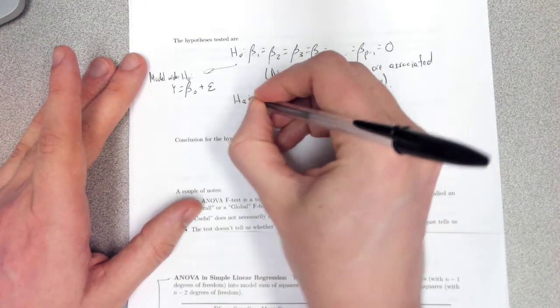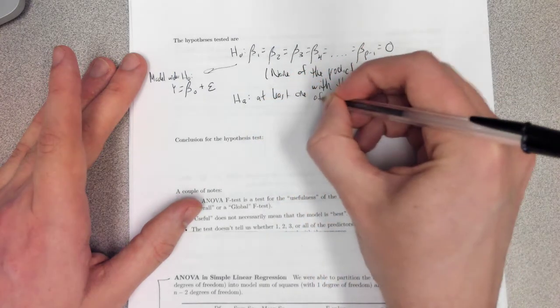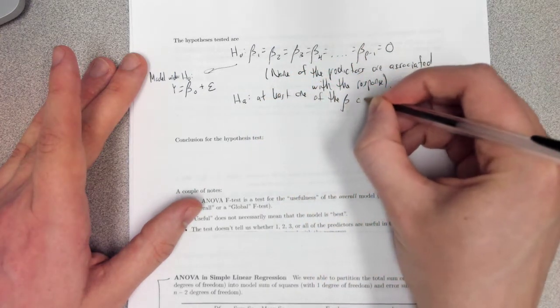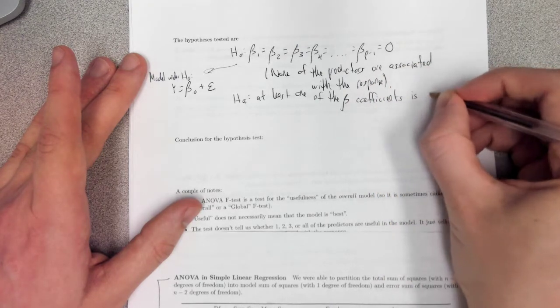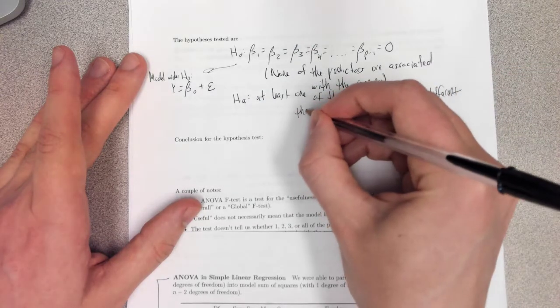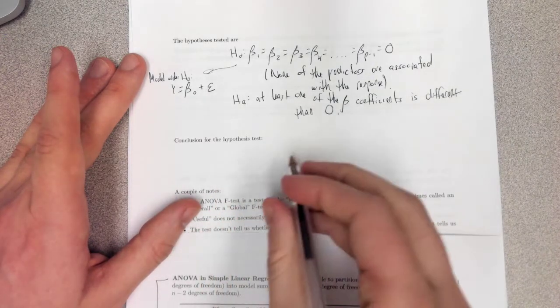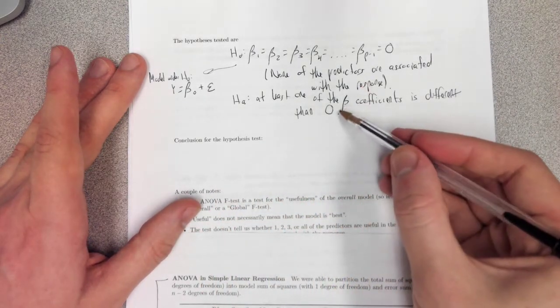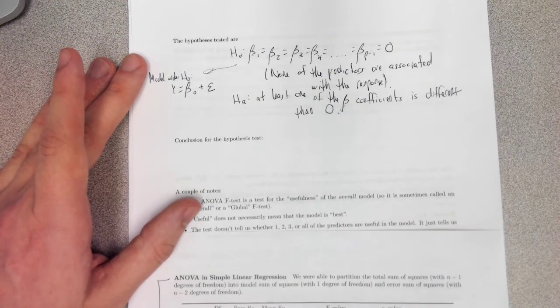The alternative hypothesis is that at least one of the beta coefficients is different than 0. And so this overall F-test is just testing to see if something is associated with the response in our model.